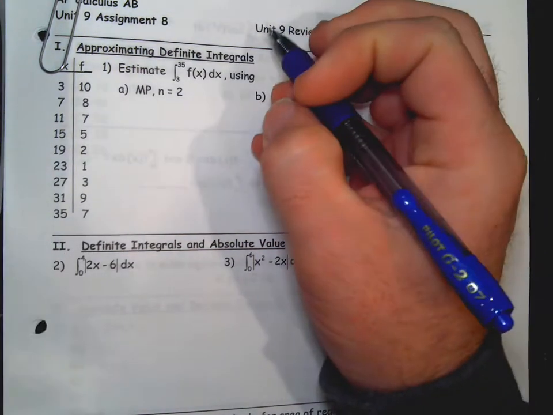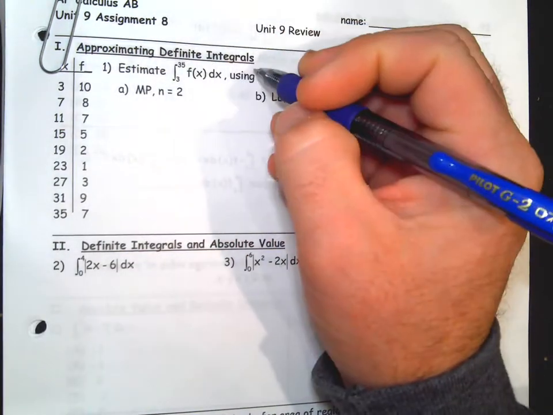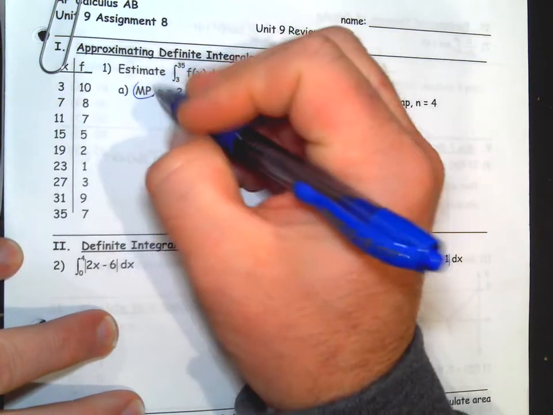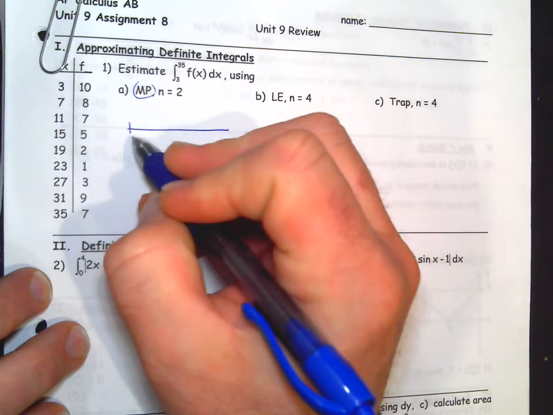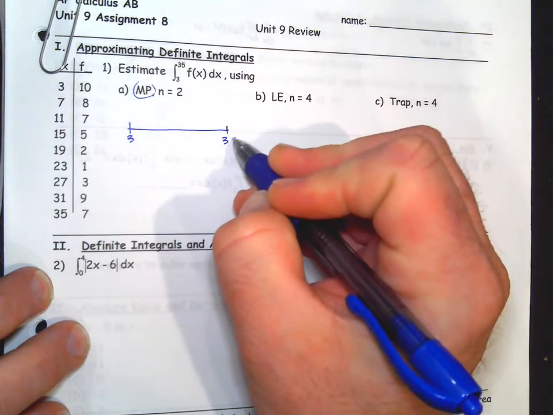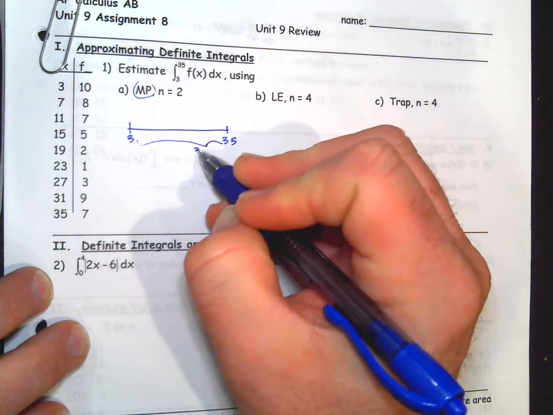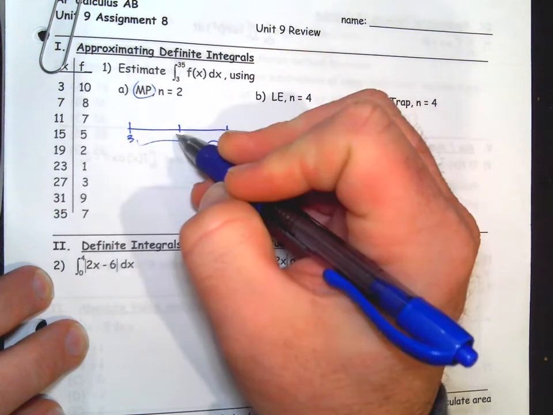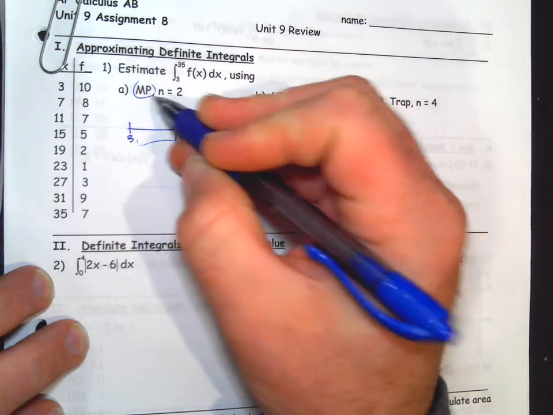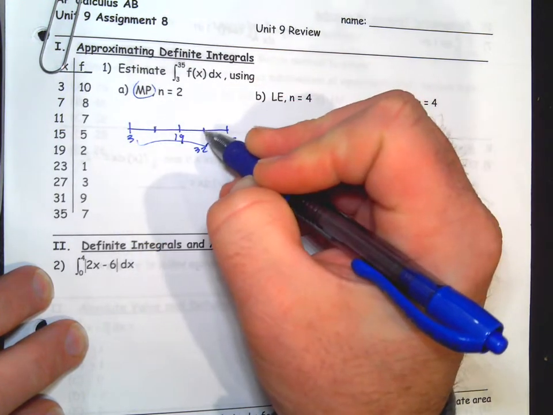So estimate this integral using these values. We're going to do midpoint with 2 subdivisions of equal length. I'm going to draw a picture. I just find this helpful to organize the information and get all the right values. Distance between these is 32. If we're going to do 2 of them, we have to cut in half, and this can be 16, 16, which puts you at 19. But midpoint means we need to use the middle of these to find the height.